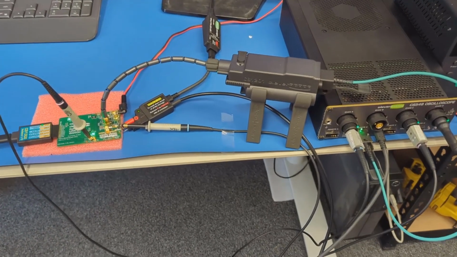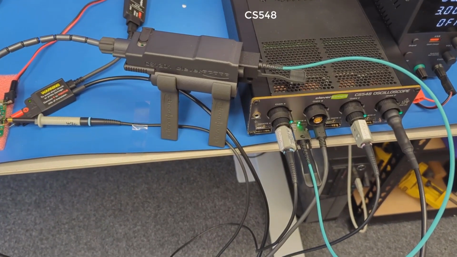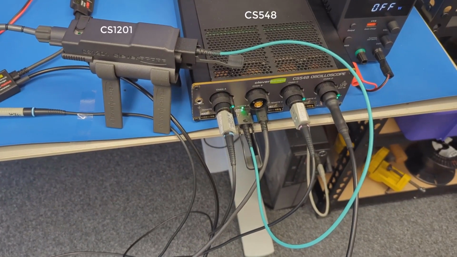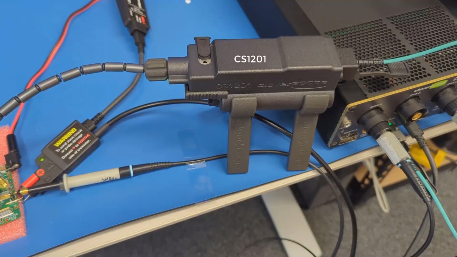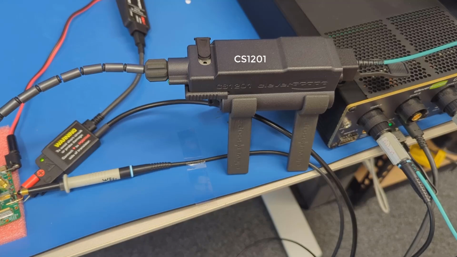The CS548 is on the right and the CS1201 current probe on the left. Here are the wires as they're connected. VDS, channel A, ID goes to the CS1201. VG logic tells us what the signal is that controls the gate, and VSAT is the saturation voltage. The CS1201 current digitizer is connected with fiber to the CS548. It has an adjustment to compensate for the CS1501 current sensor.